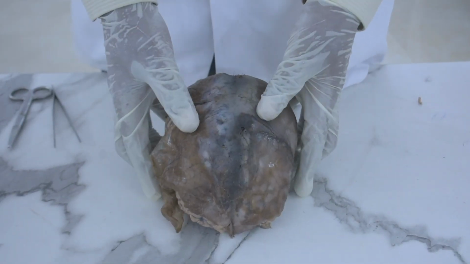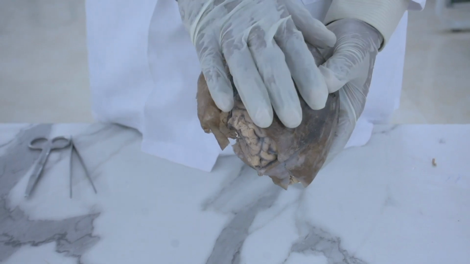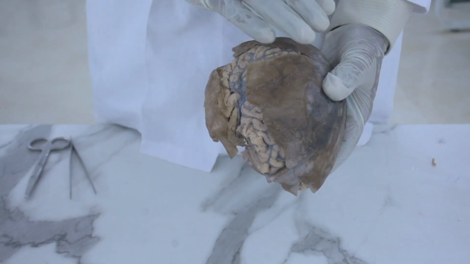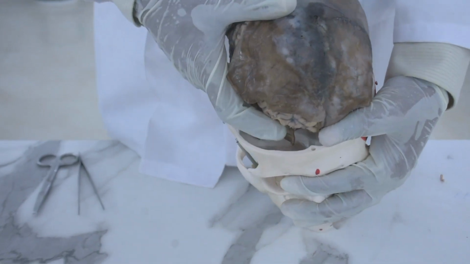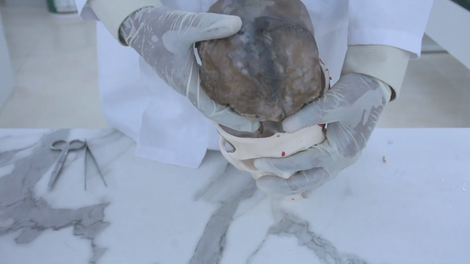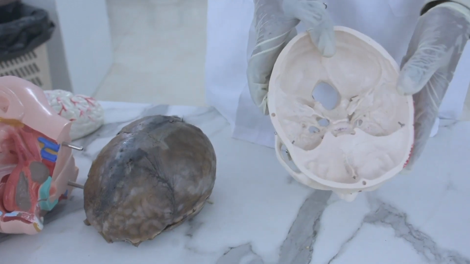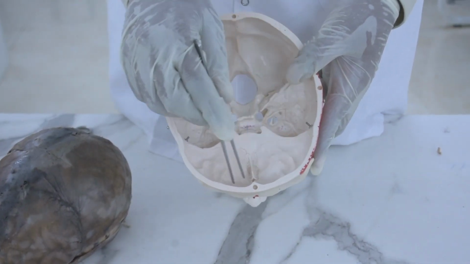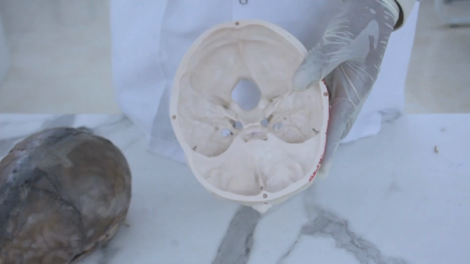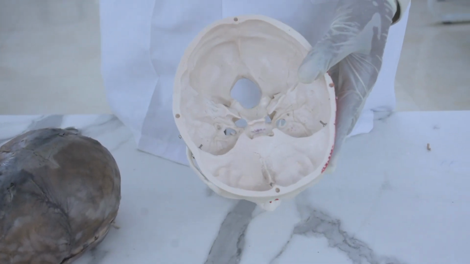Okay, let's start to talk about the brain and the covering of the brain. The brain is located inside the skull, and covered by the calvaria of the skull. The parts of the brain are located corresponding to the anterior cranial fossa, middle cranial fossa, and posterior cranial fossa.